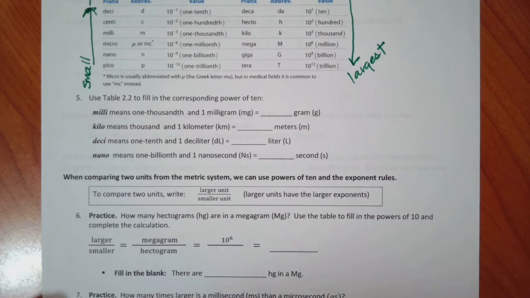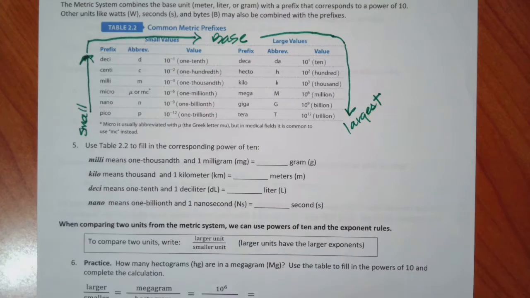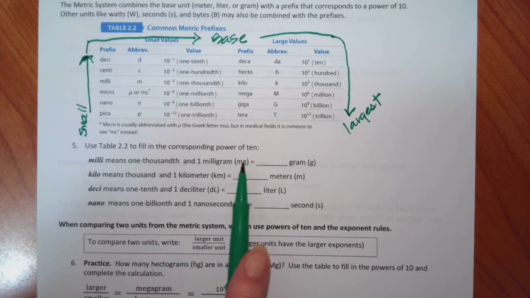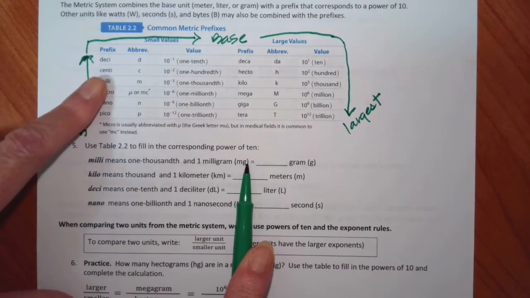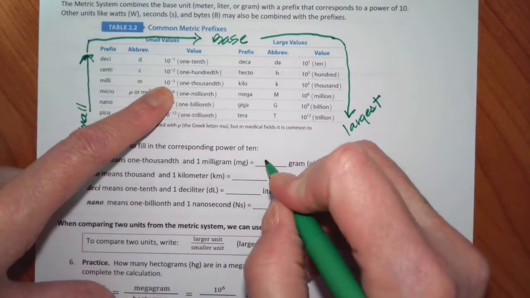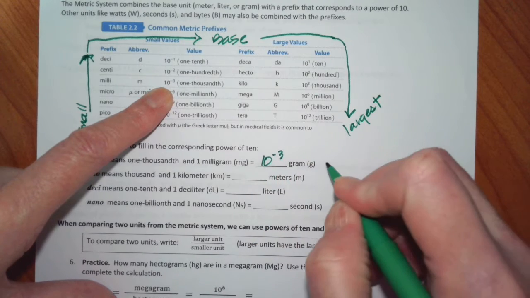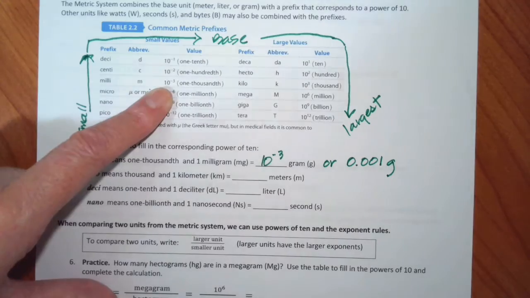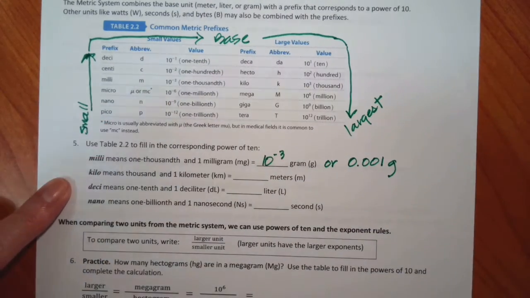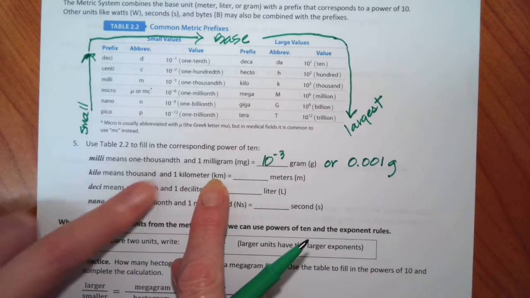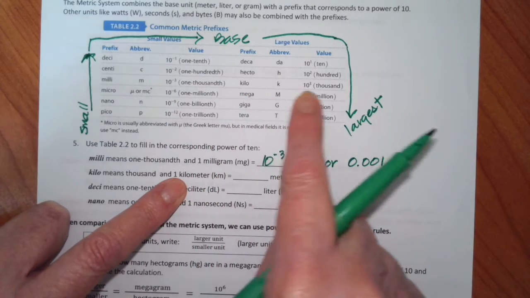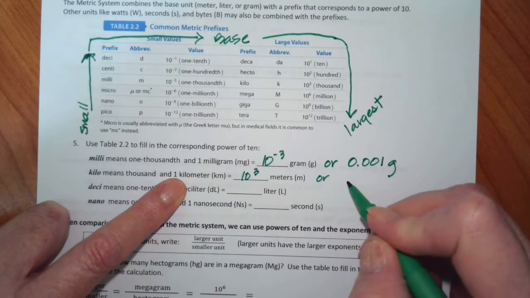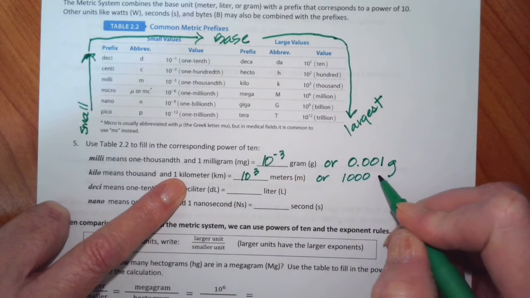Okay, let's go ahead and use that information to work some problems. All right, so milli means 1/1,000 and 1 milligram is equal to 10 to the negative 3 grams, or 0.001 grams. Kilo means 1,000, and 1 kilometer, kilo, tells us it's 10 to the 3rd meters, or you can say that is 1,000 meters.